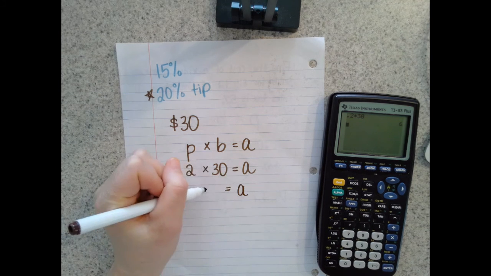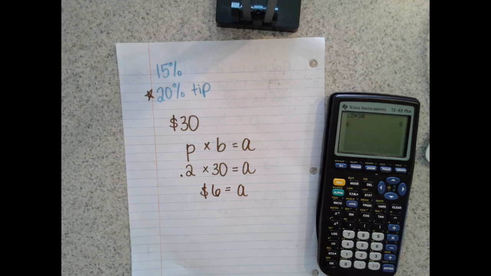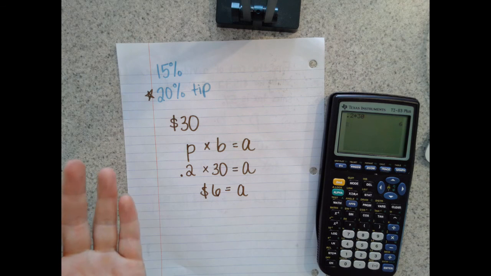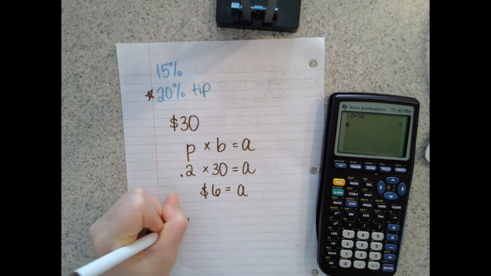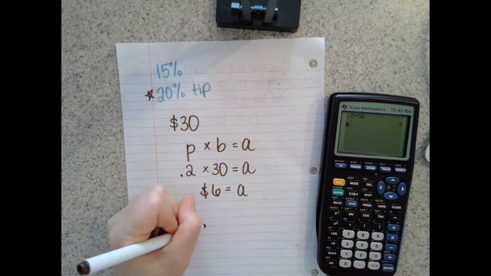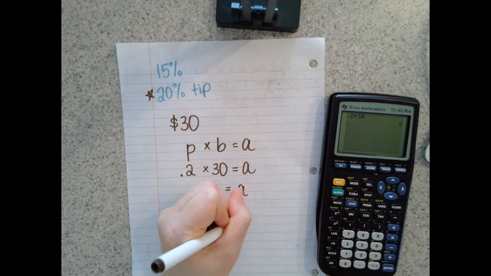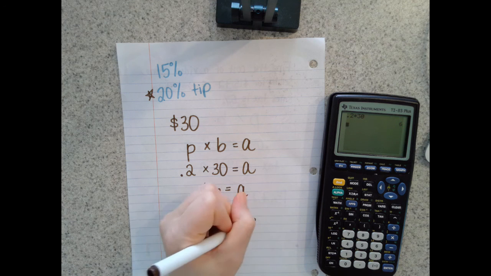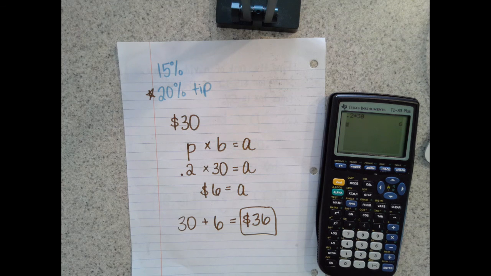So you're going to plan to leave a $6 tip. What is your total bill look like then? The steak dinner and salad costs $30, plus the $6 tip you plan to leave. You're going to pay a total of $36.